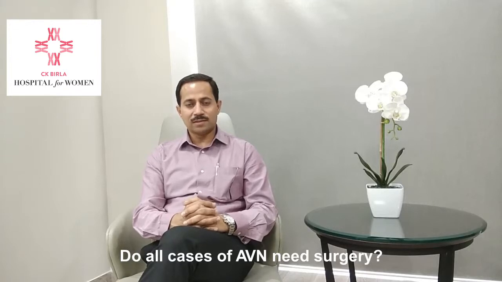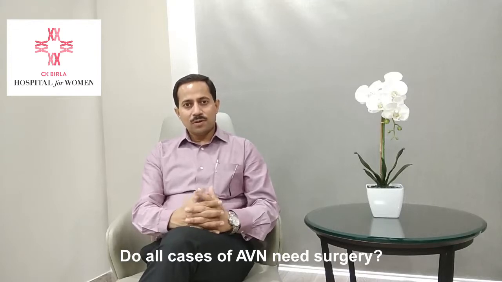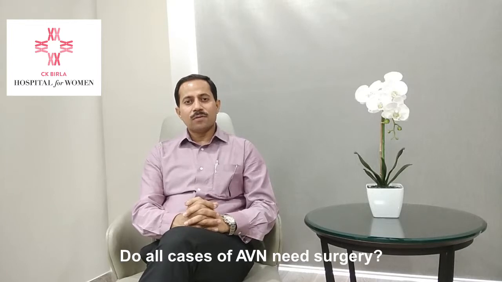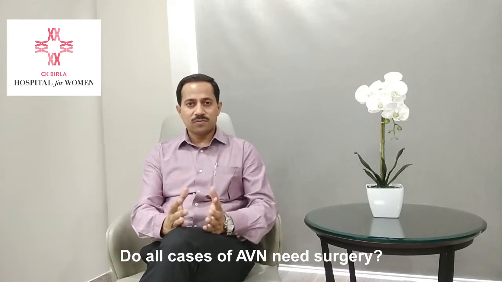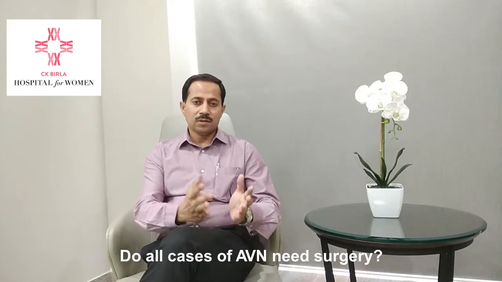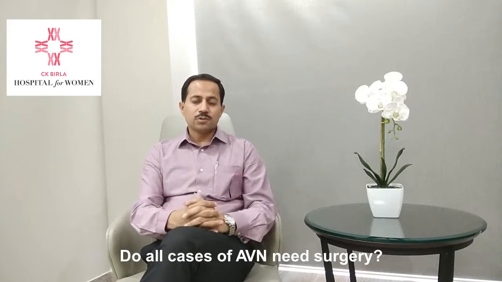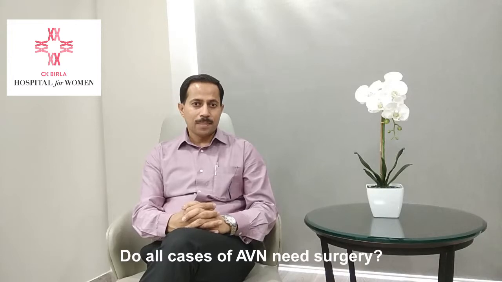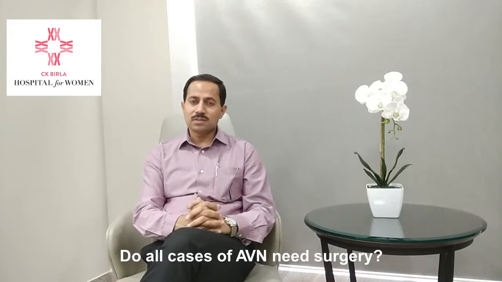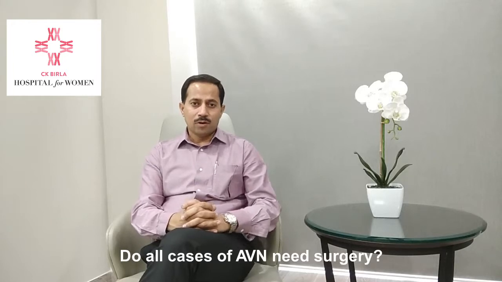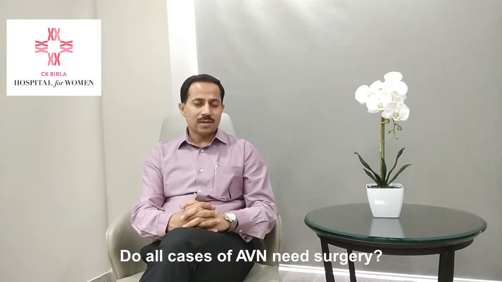But beyond a level, when it crosses grade 2, at times we need to combine bisphosphonate therapy with a limited surgical procedure which we call core decompression. In core decompression, we make multiple small drill holes in the ball area of the hip joint to allow revascularization.